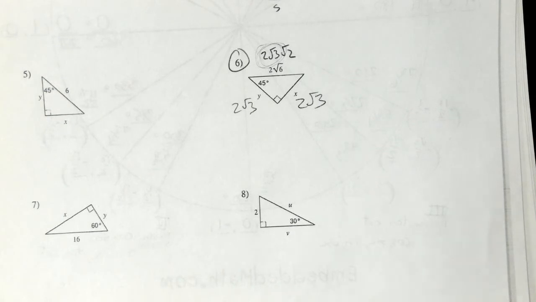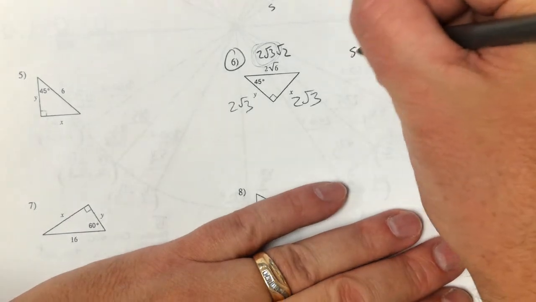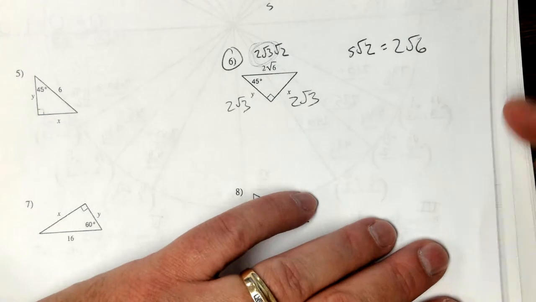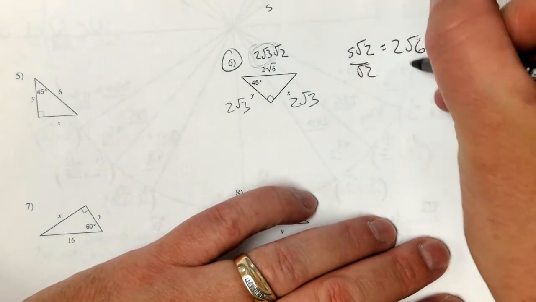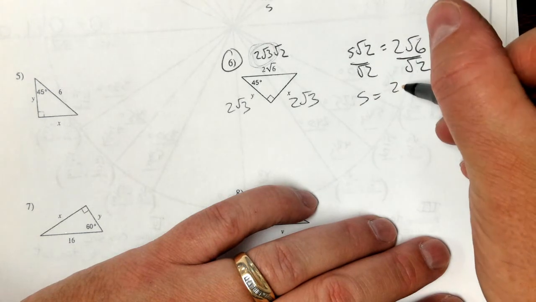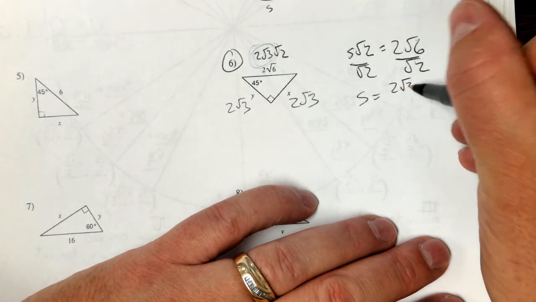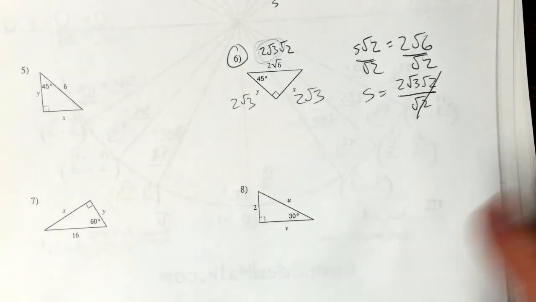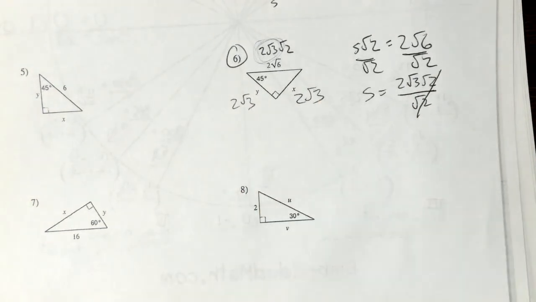If you'd rather see more work for it, you could say S square root of 2 equals 2 square root of 6, and then divide it out. And so you get S equals 2 square root of 6, which is really square root of 3 times square root of 2, and then those cancel. So that's how we ended up with 2 square root of 3.